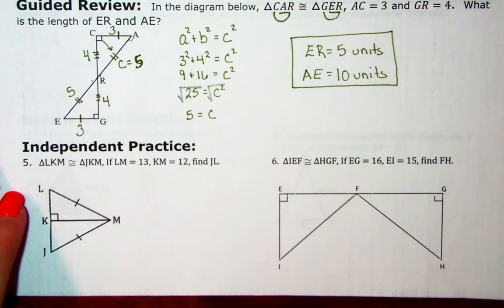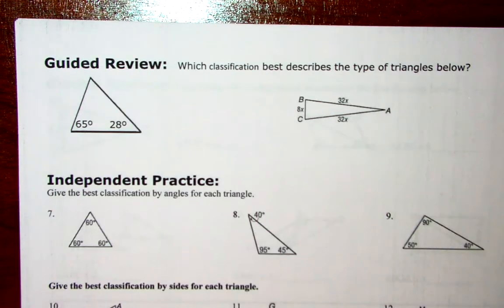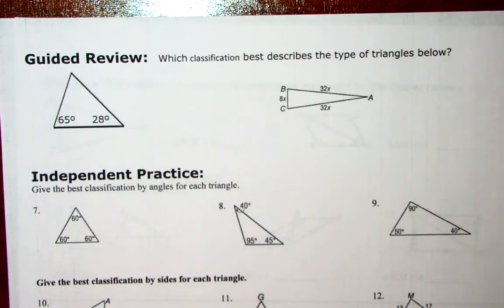All right, hopefully you finished those problems and now you have resumed the video and we're ready to look at the next guided practice. Okay? All right, the next one: which classification best describes the type of triangles below?